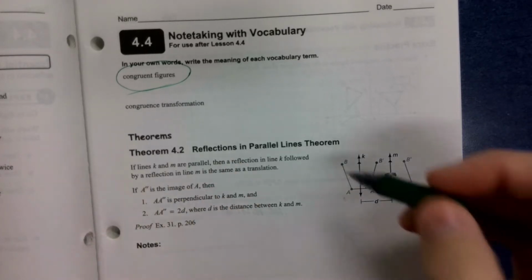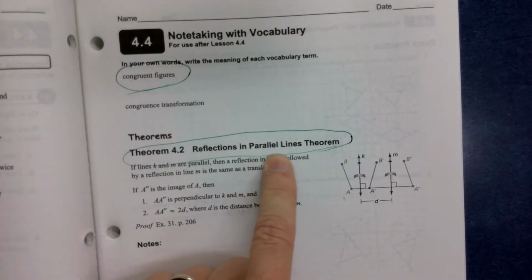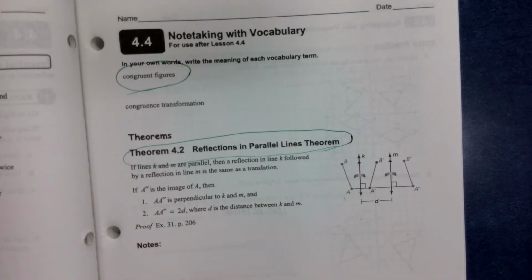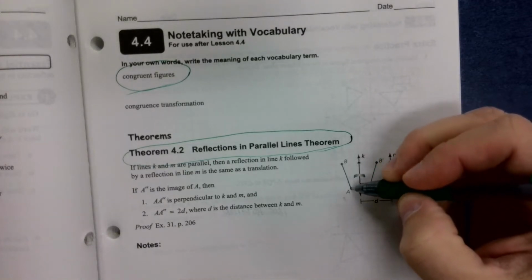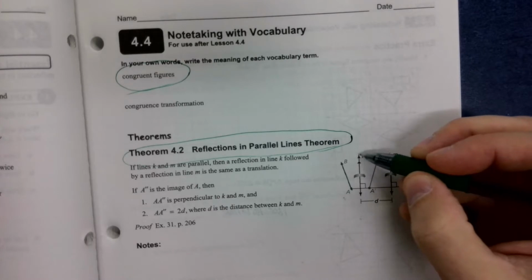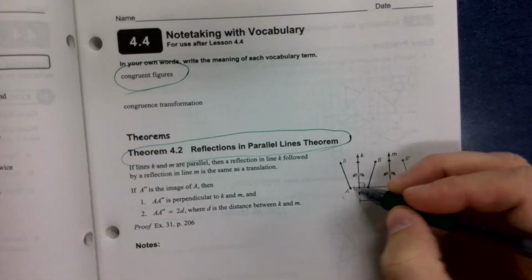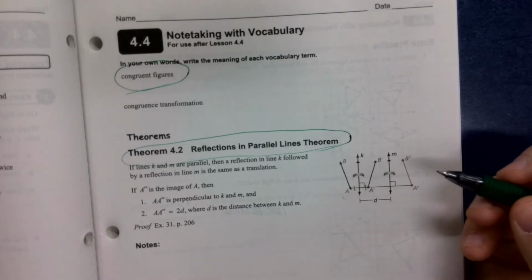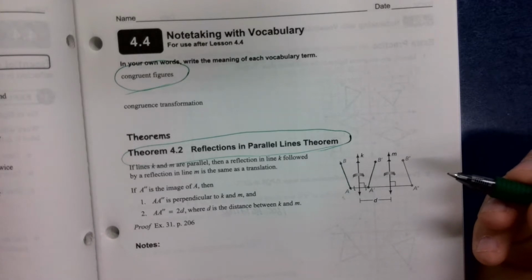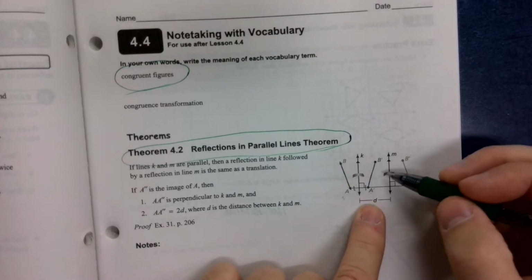So the first theorem that we want to talk about, and I think I've brought this up before, but I'm going to cover it again, is reflections in parallel lines. So what happens when you take a shape and you reflect it over parallel lines, one line and then another? So you can see the first one. If we start with AB and we reflect that over this line right here, it's going to end up as A prime, B prime. A reminder again that these two little segments are going to be congruent, because it's going to be a perpendicular bisector from one point to another. And their shapes are still going to be congruent, but that is a reflection.